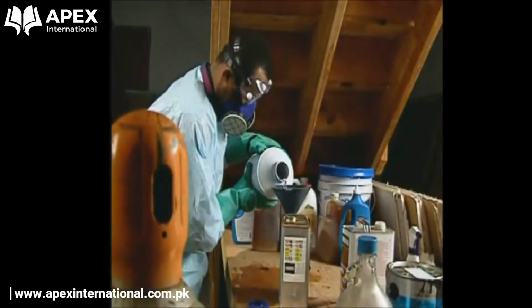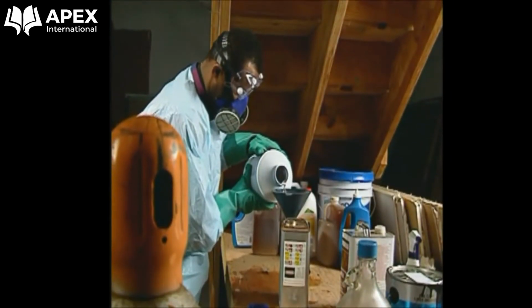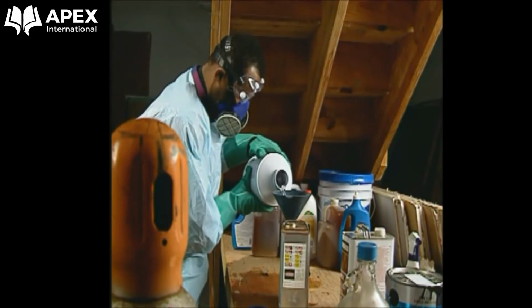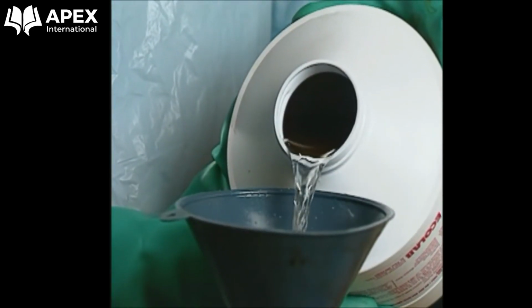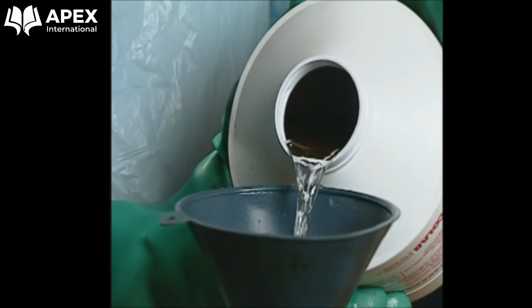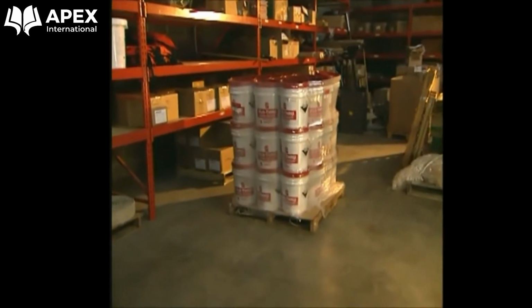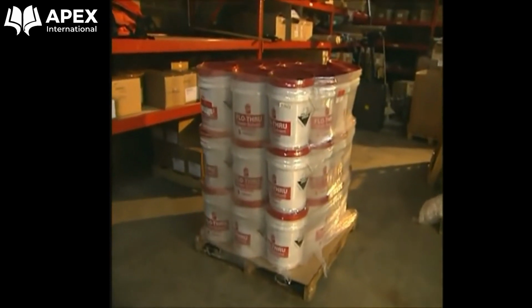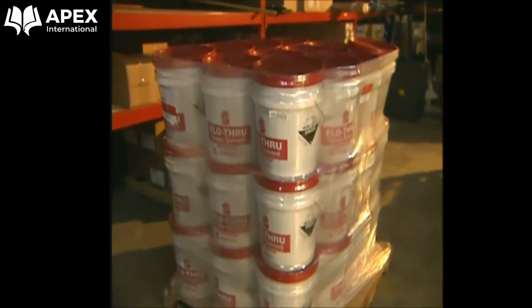When transferring chemicals, use the proper container for each material. Remember that the container you are transferring the material to must also be properly labeled. Make sure the container is leak-proof and sturdy. Stack containers carefully so they won't fall. Be sure they're not stacked too high, blocking aisles or obstructing emergency exits.